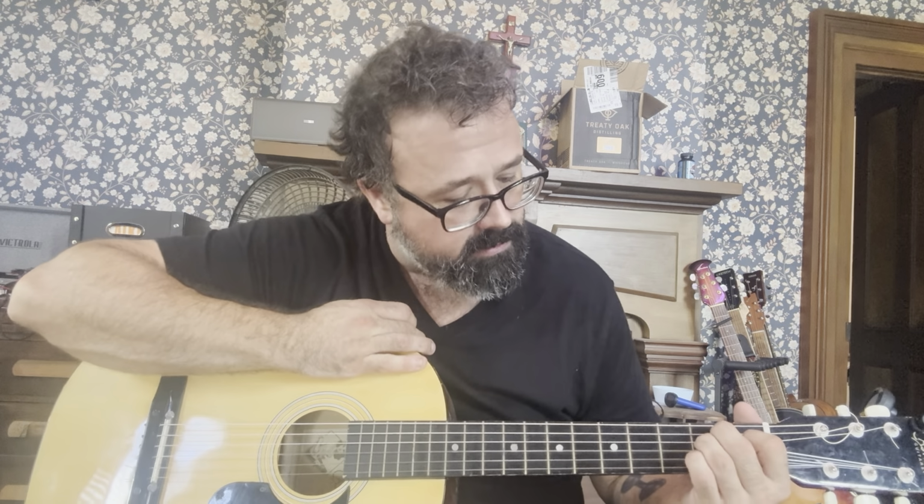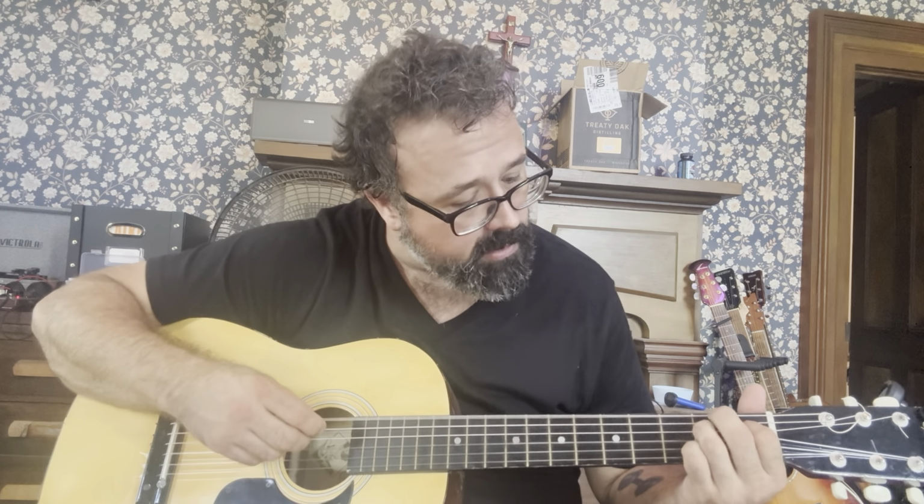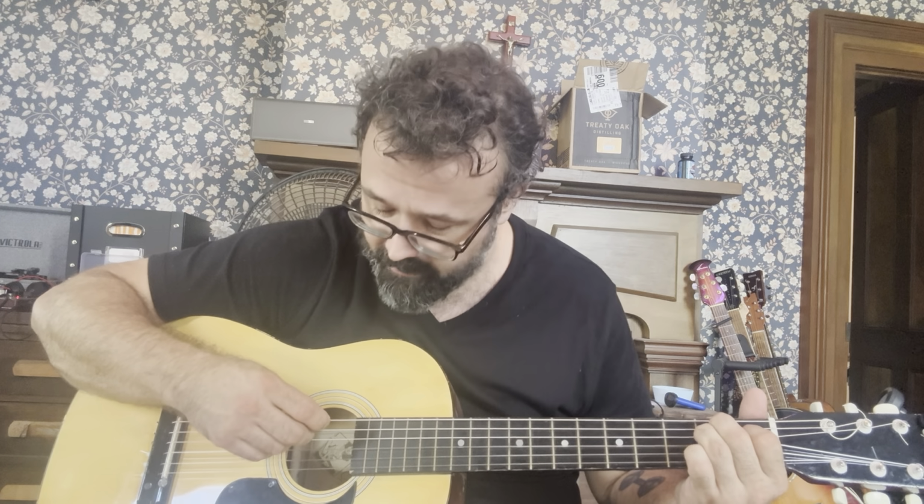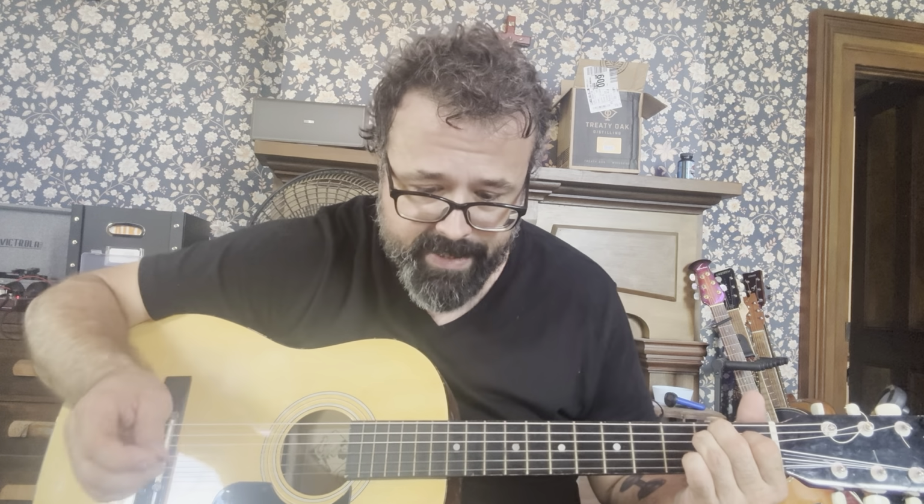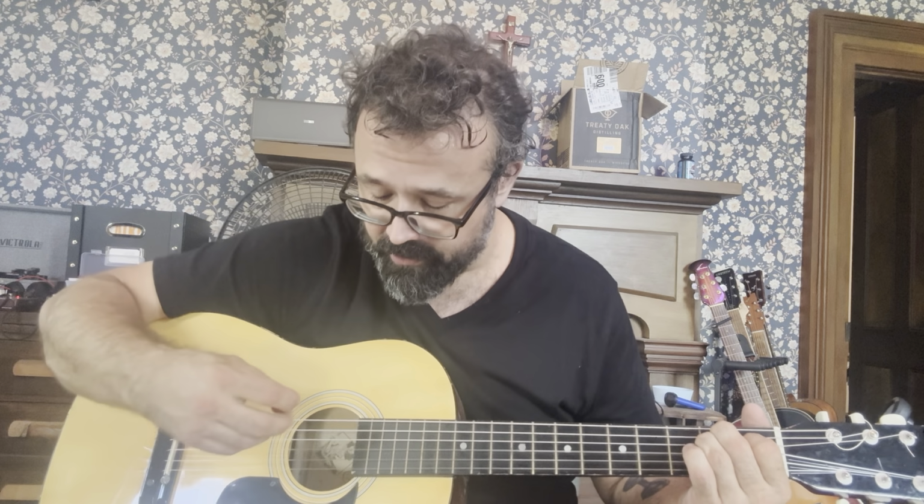What are our notes here? Well, we've got an E string, so that's an E, that's the root. We've got the second fret of the A string, so that's a B, which is what? That's the fifth. The fifth doesn't change. The fifth never changes. And all you need to form a chord are the first, the third, and the fifth. That's the formula for a major chord.